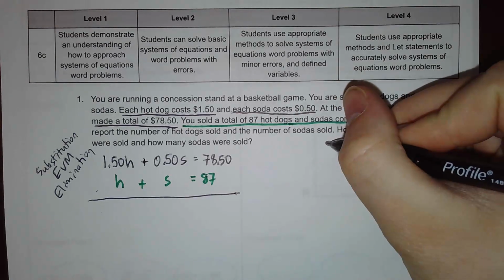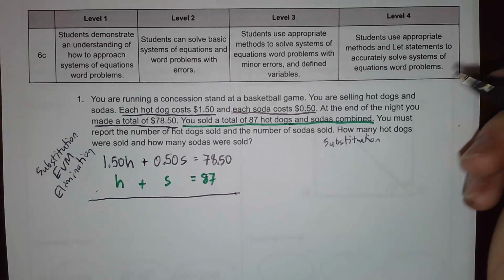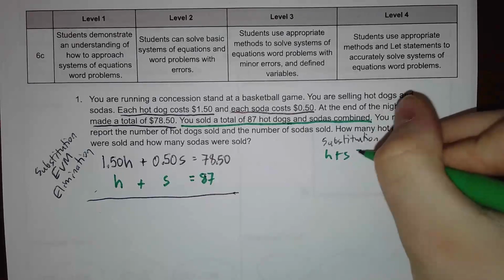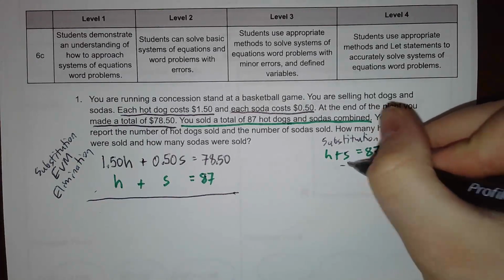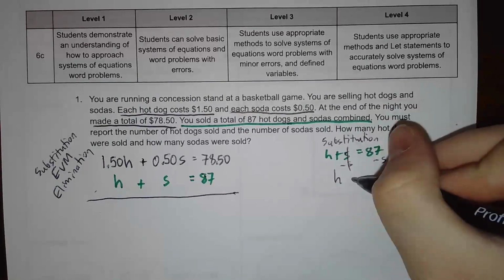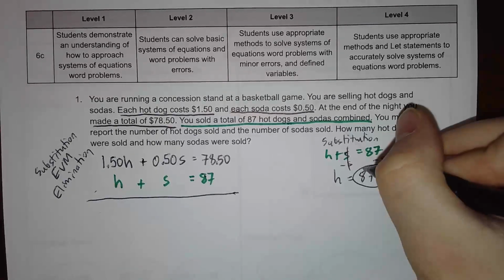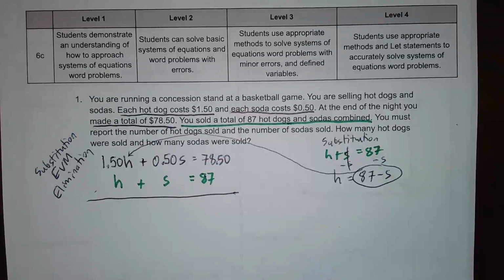Alternatively, you could use substitution if you have an equation solved for a variable. So notice how I have h plus s equals 87. I could just go ahead and subtract s and have an equation solved for h. For example, this would be 87 minus s, and then I would substitute that in to h, and I would be able to get my answer for s. But for this first problem, I'm going to use elimination.